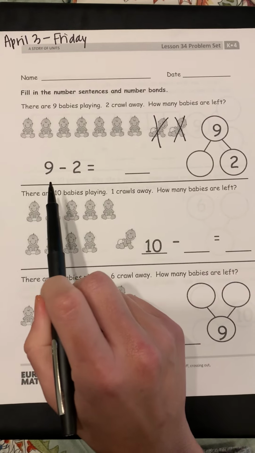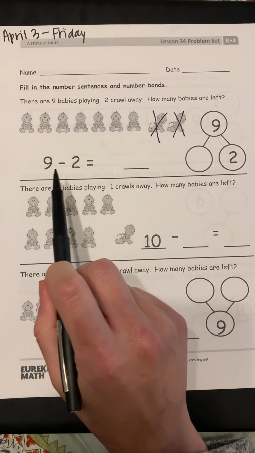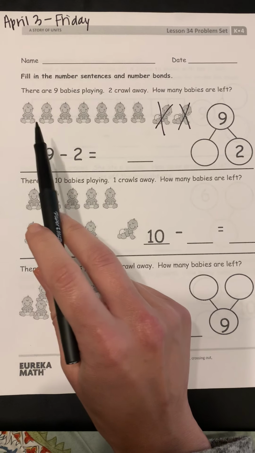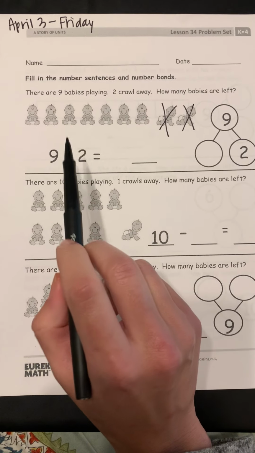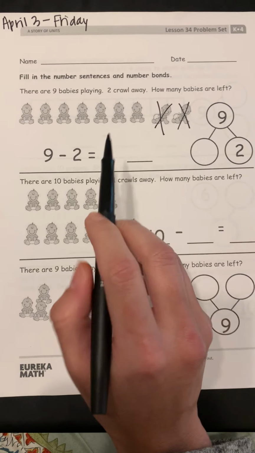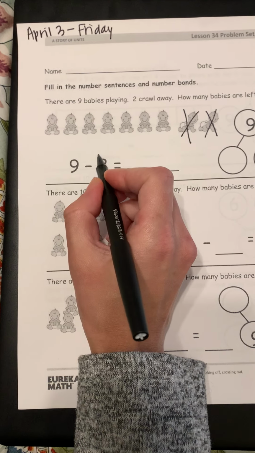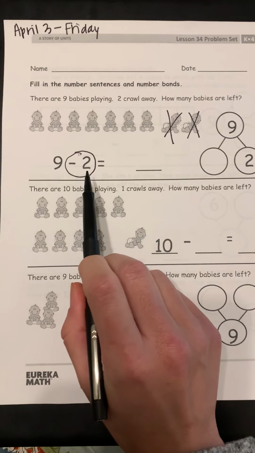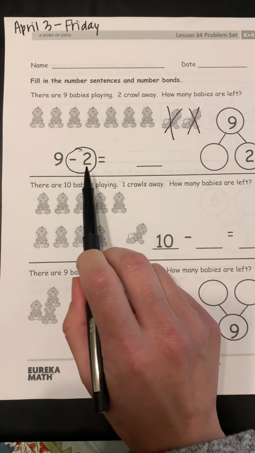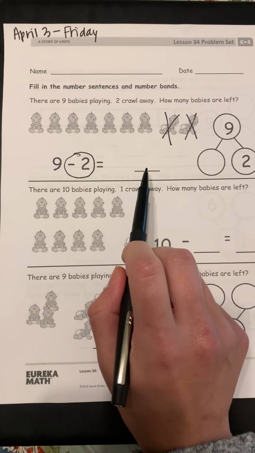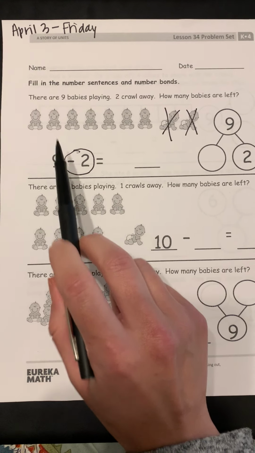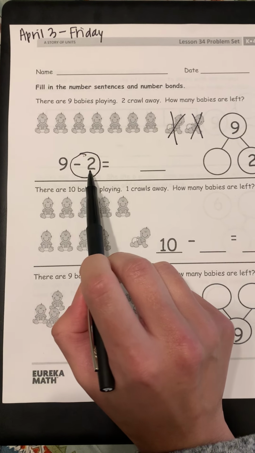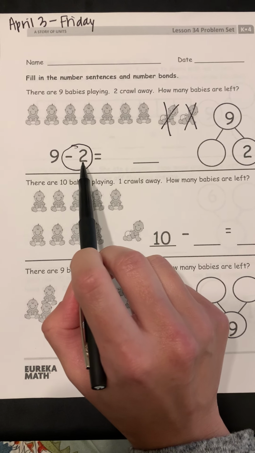Now let's look at our number sentence. It says 9 minus 2. We had 9 babies all together. 2 of them crawled away. I'm going to circle the minus and the 2 to remind us how many crawled away. Now I want to know how many are left over. Listen again. There were 9 babies, minus 2 to show that 2 of them crawled away.